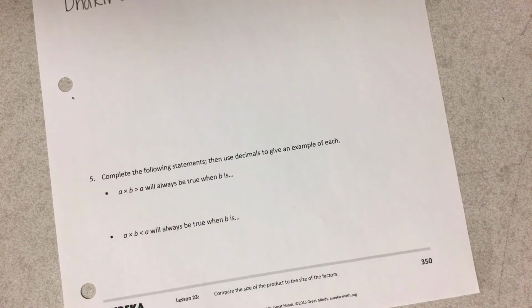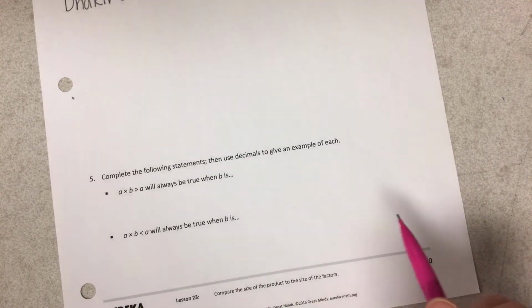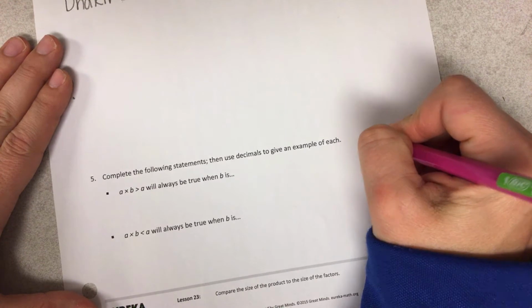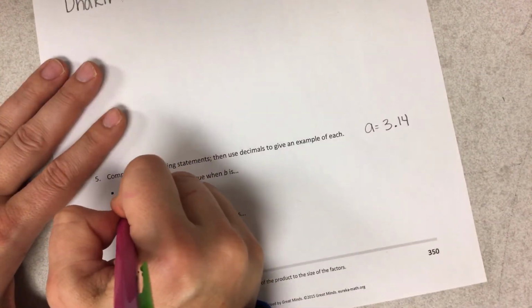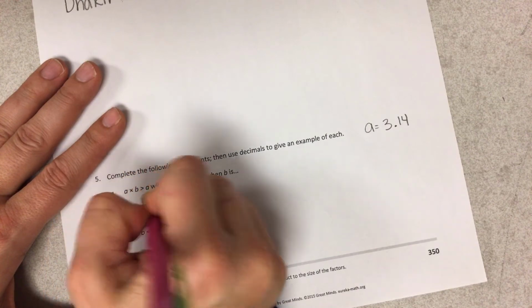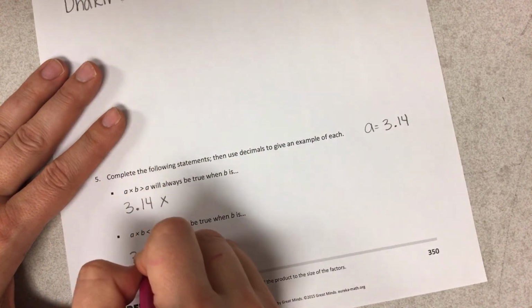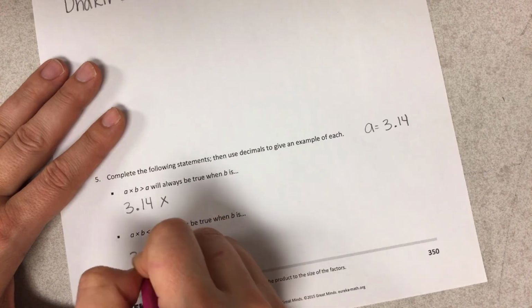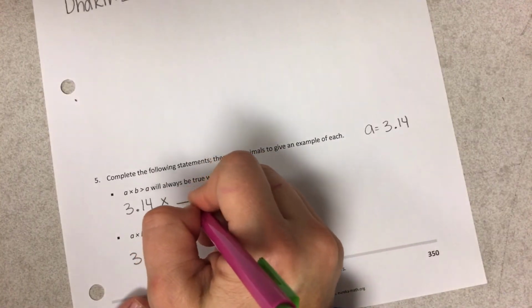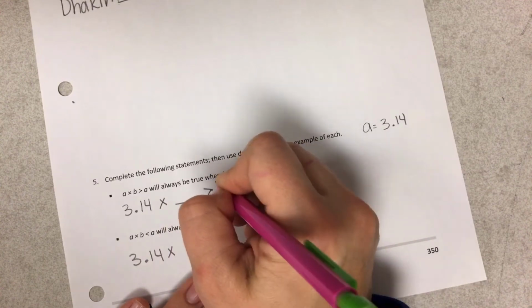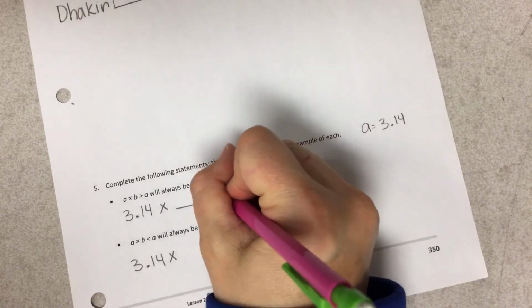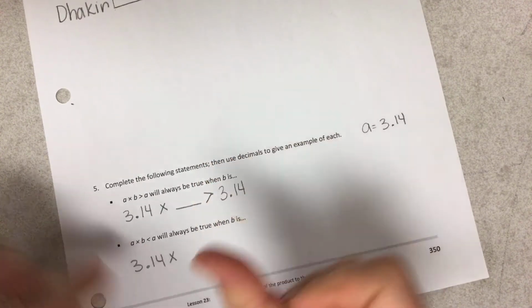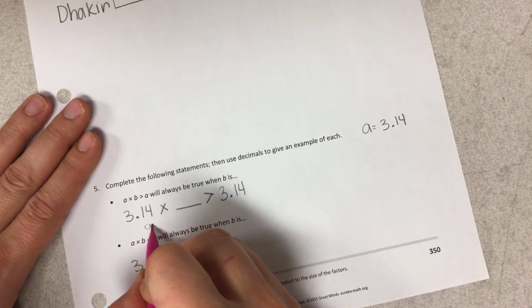Okay, now number 5, it does say to complete the following statements, and we're going to use decimals to give an example of each. What I'm going to do is I'm actually going to say A is going to equal 3.14. Okay, so if I multiply 3.14, because I'm wanting to keep this in decimals, and I'm going to do it on both of these just because I'm going to use the same thing. Okay, I want to create B, sorry, not A, where it's going to be greater than 3.14. So I need this one to be greater.